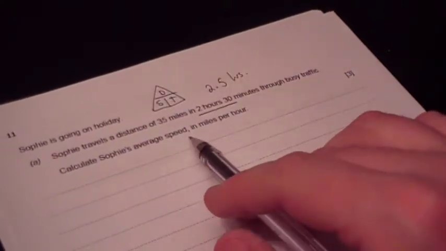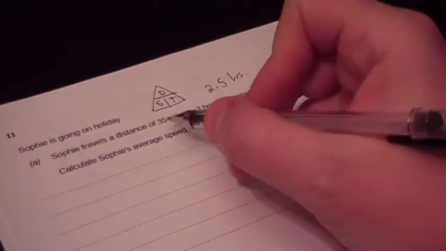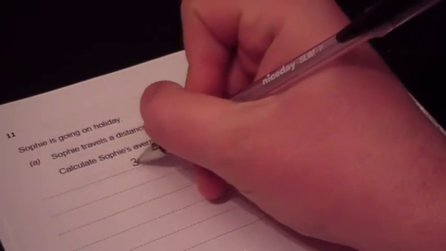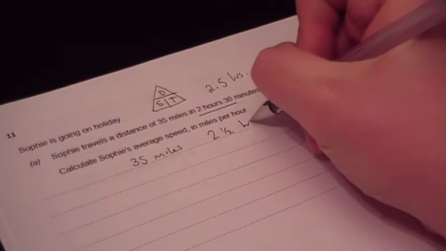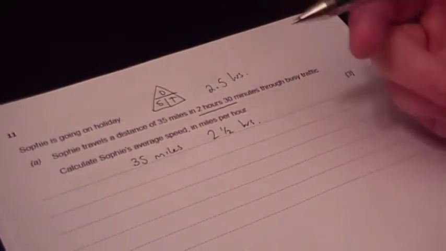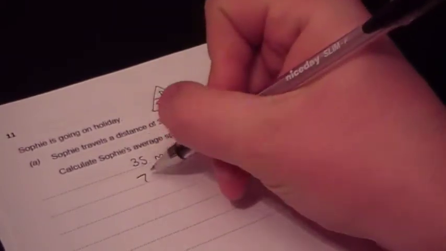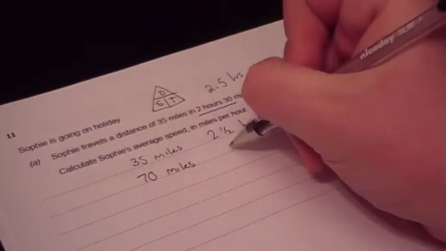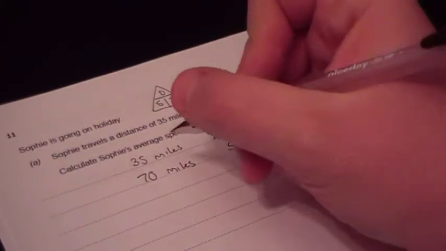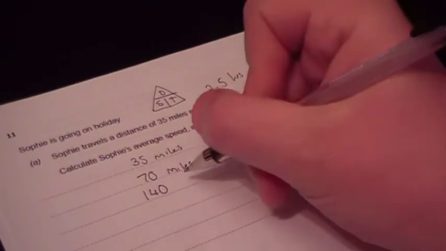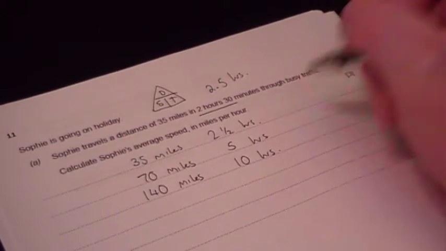Speed is all hypothetical. What if you went this far in this time? How fast are you going? The information we're given for sure, though, is that on average she's done 35 miles in 2.5 hours. I'm actually going to use a bit of proportion here to say, well, if she carried on at that pace, she'd be going 70 miles in 5 hours. Okay, I'm going to double again. So if she carried on, she'd be going 140 miles in 10 hours.